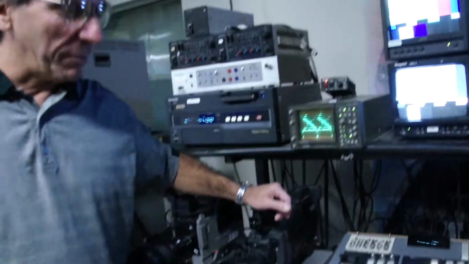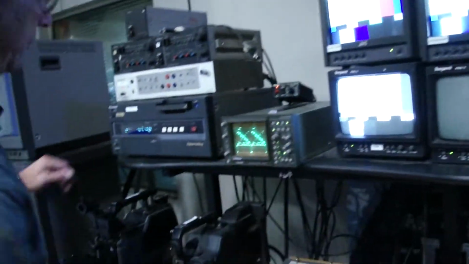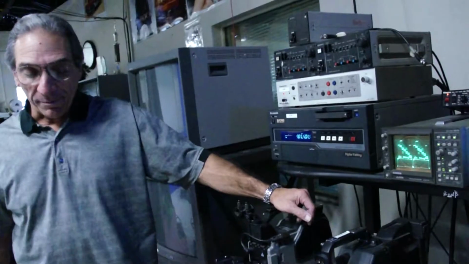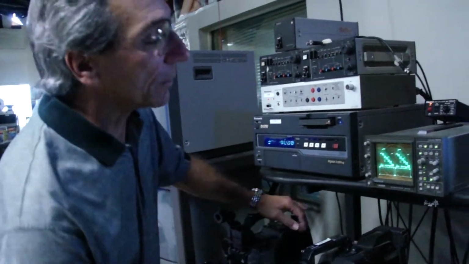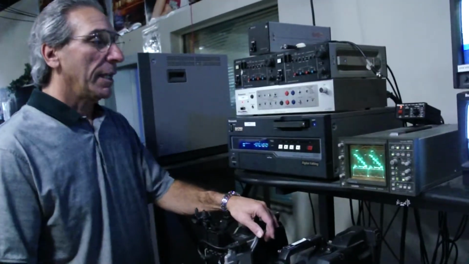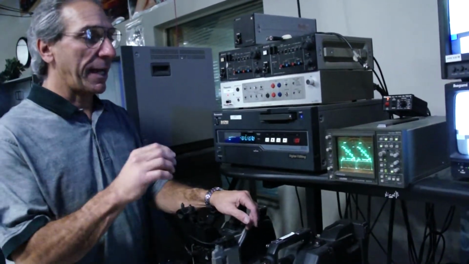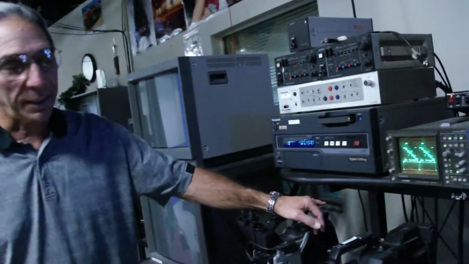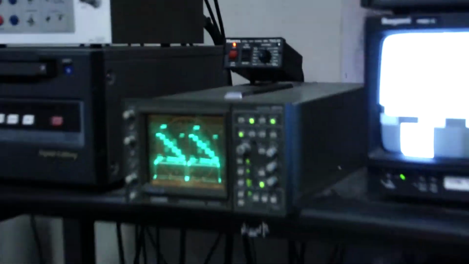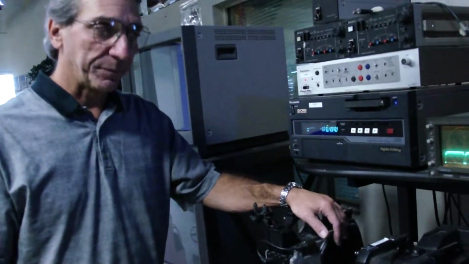Okay, here's what we're going to be doing today. We're going to go over system timing. The way we do this is we time all of the video sources to house sync. House sync is here. We want to take house sync, put house sync on black. We want to punch up number 4 on the switcher, both program and preview.